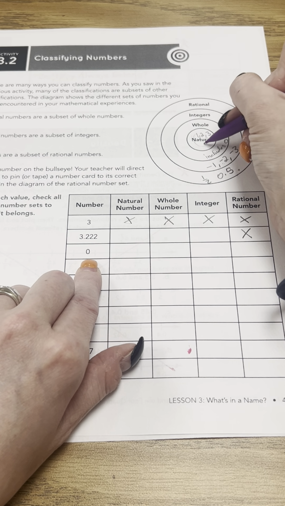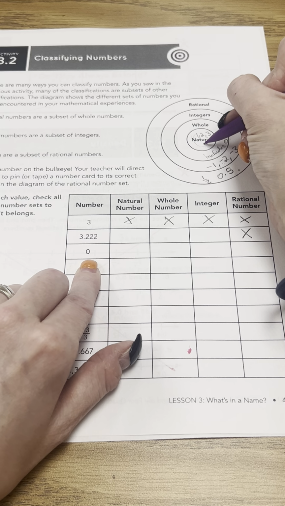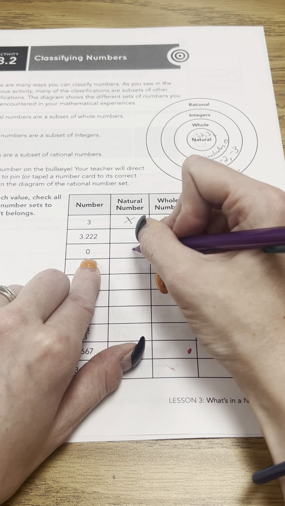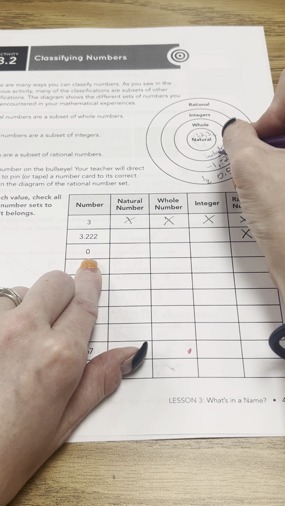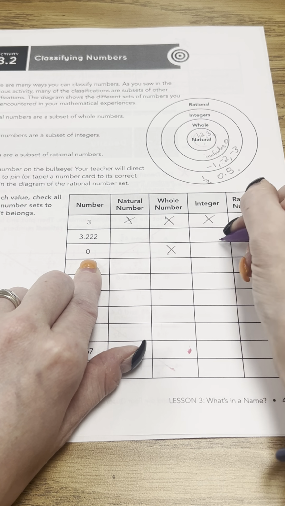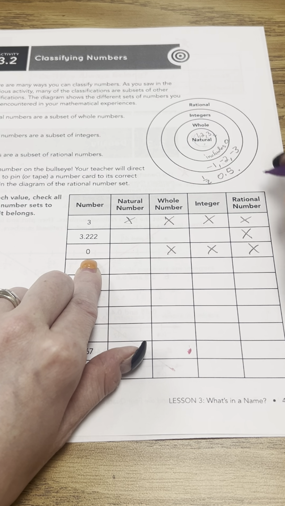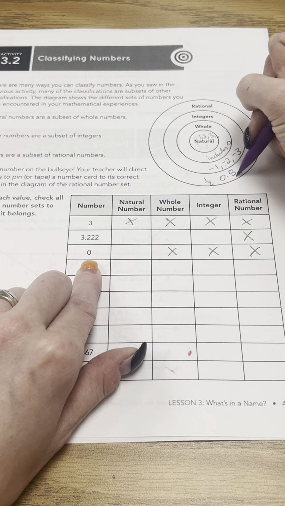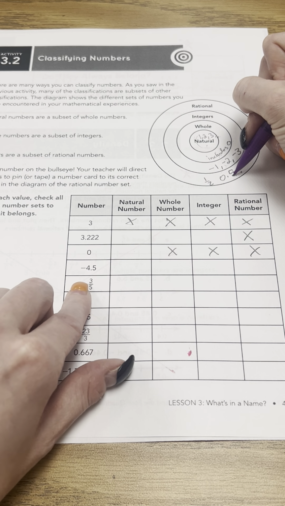0. Well, remember, natural does not include 0. So it can't be a natural, but whole number includes 0, so it can be those. Because remember, if it's here, it can also be integer and rational.